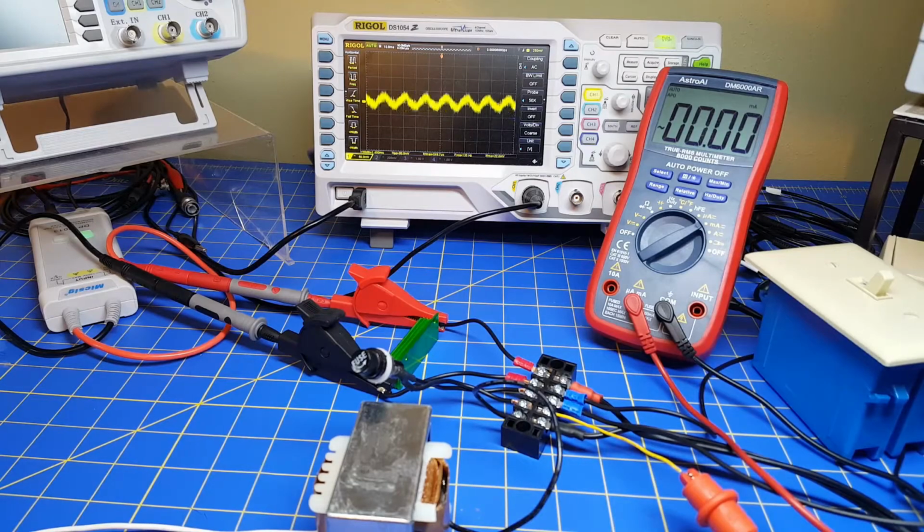Okay, so now we're going to measure inductance. And I'm going to use two methods, both methods that I talked about previously.